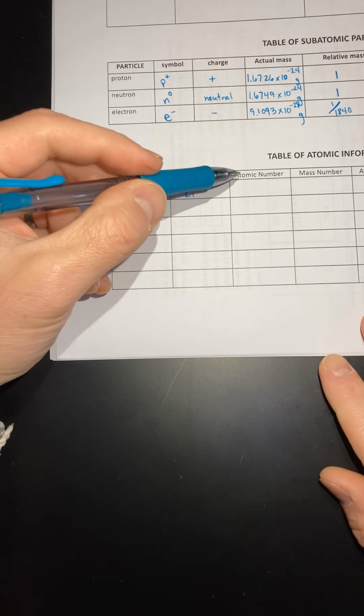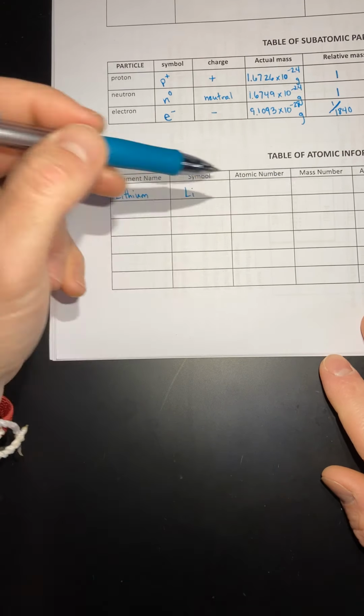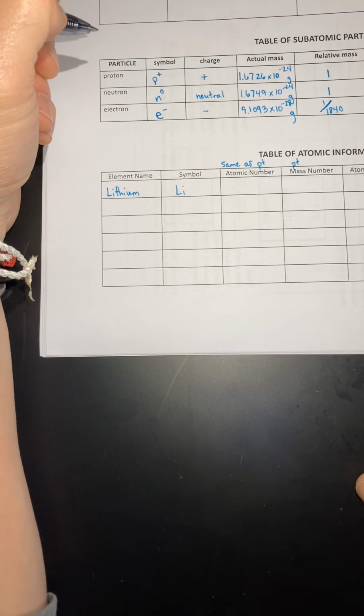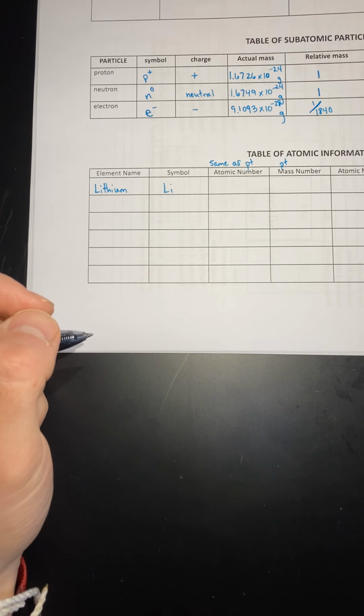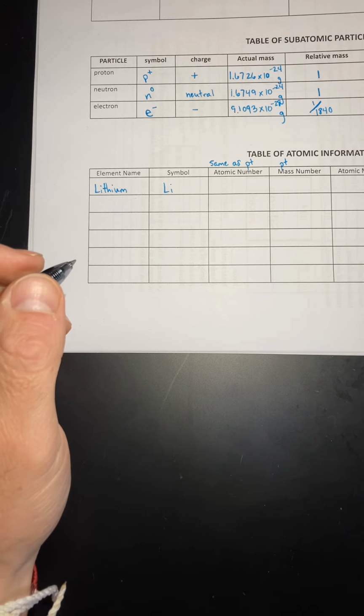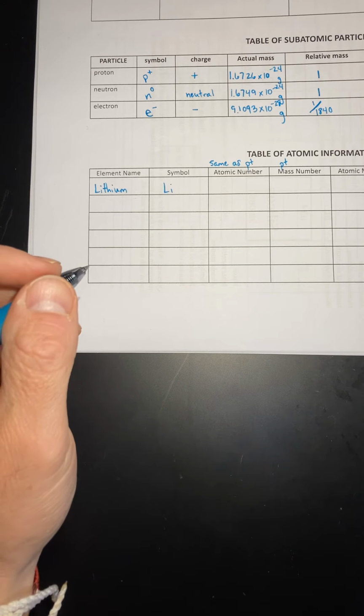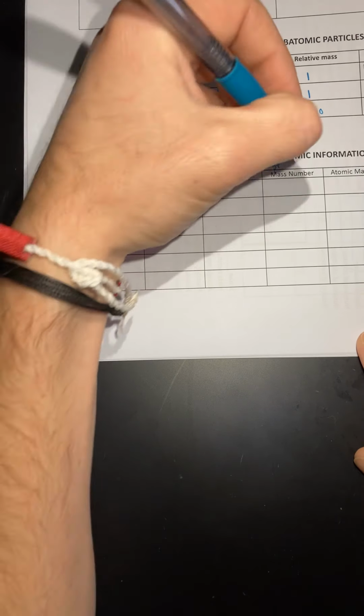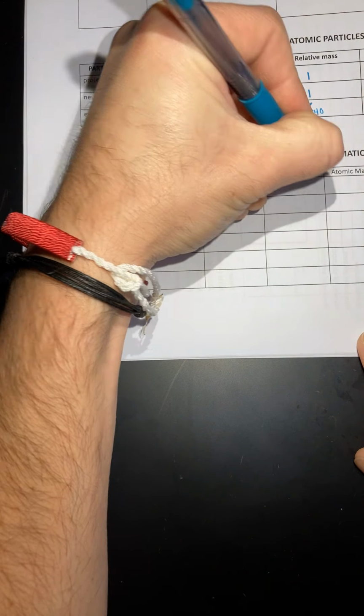Now, I'm going to give you some definitions of some of these words up here. So atomic number, same as protons. However many protons there are, that's what the atomic number is. On your periodic table, not every periodic table is going to make those numbers blue, but on the wall, the blue numbers are the atomic numbers. So mass number, that is the number of protons plus neutrons.